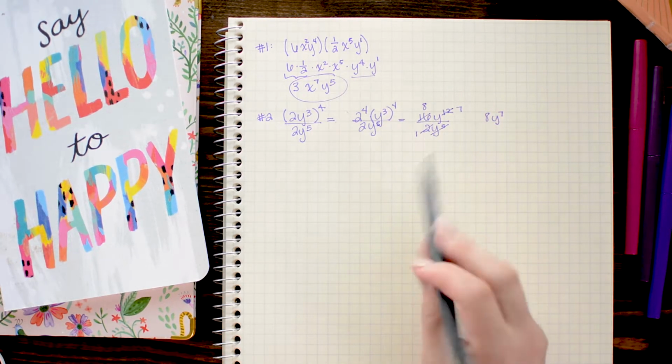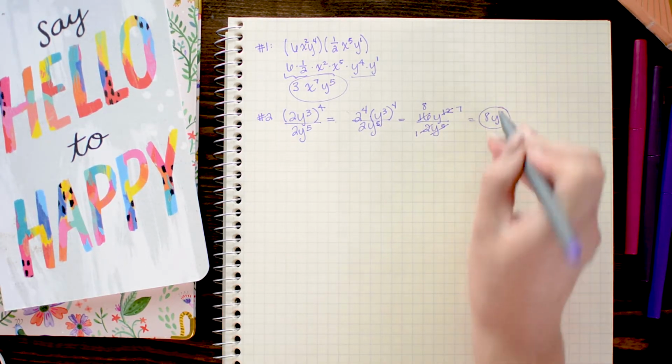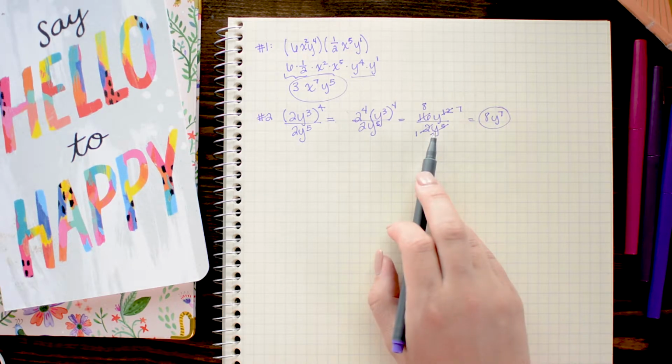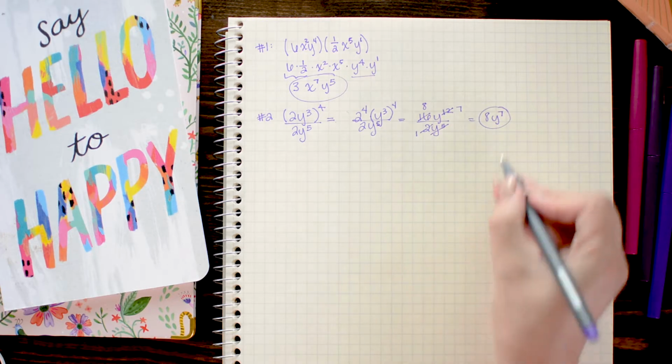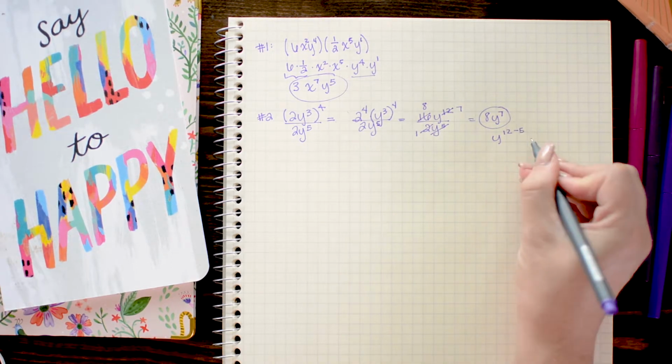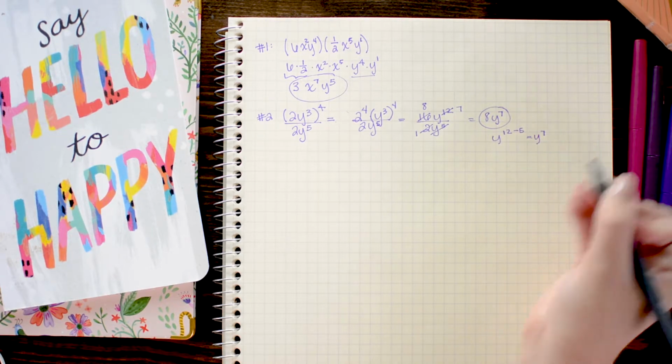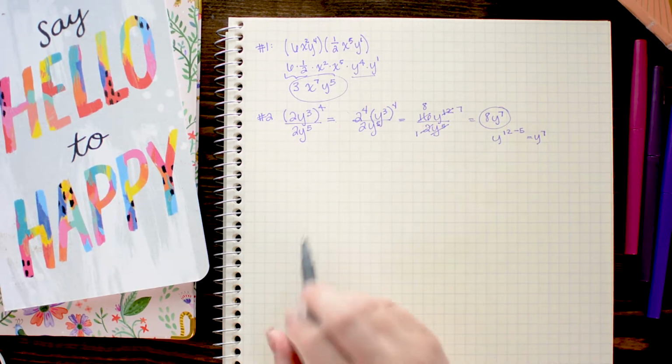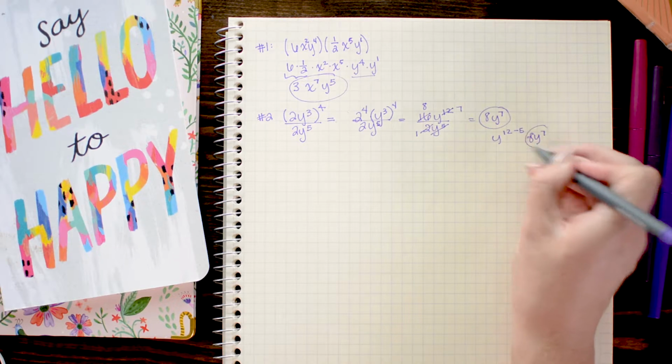I've canceled out everything in the bottom, so that's the answer. Now you see this was the exact same as if I would have used the rule for subtracting. In that scenario, I would have done y to the 12th minus 5 to get y to the 7th. And of course, I'd still have the 8 in front.